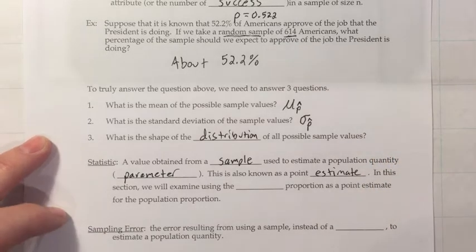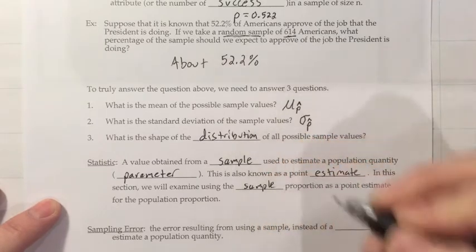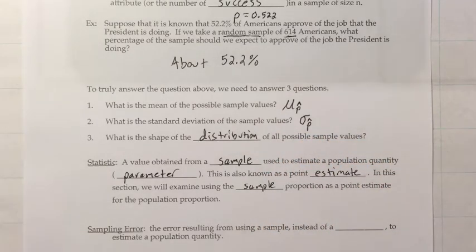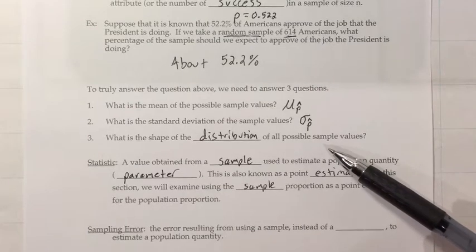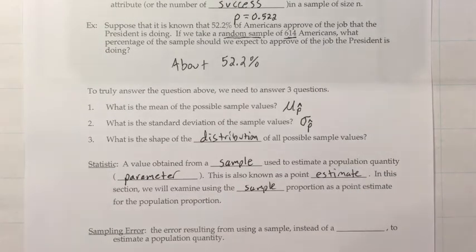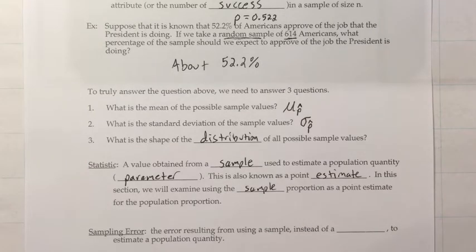So in this section, we'll be examining using the sample proportion as a point estimate for the population proportion. So we're going to get into some other definitions and examples, but before we do that, I want to go ahead and show you something on the computer that kind of gives us some hint as to how these three questions are going to turn out. And after we get a hint from the computer, then we'll come back, we'll do a couple definitions, and we'll try and work out formulas for these and a theory for what shape we'll get out of those. All right, so here comes the tech demo, and then we'll be back to lecture.